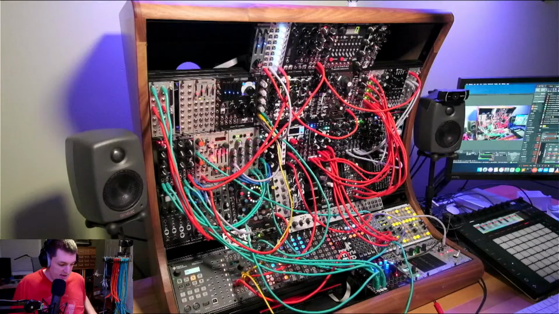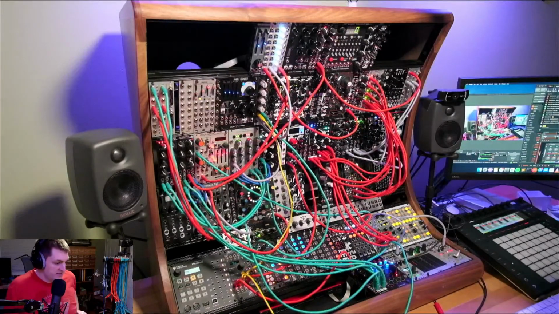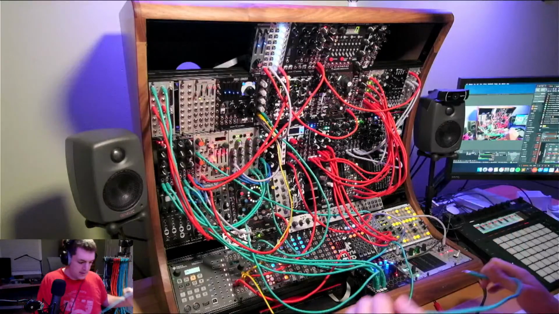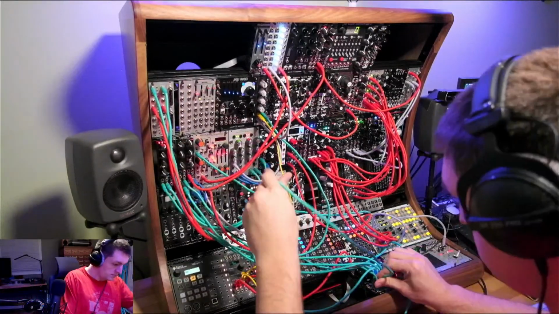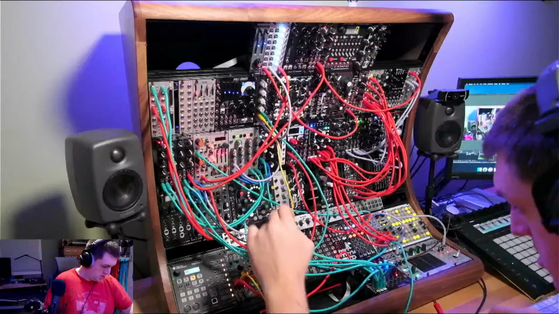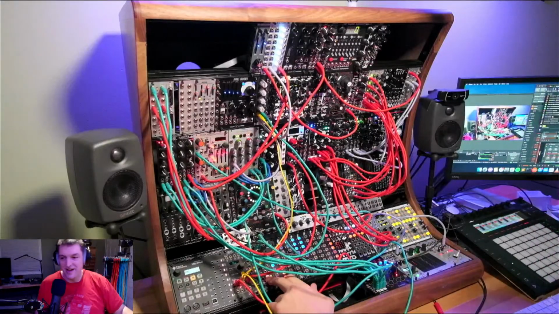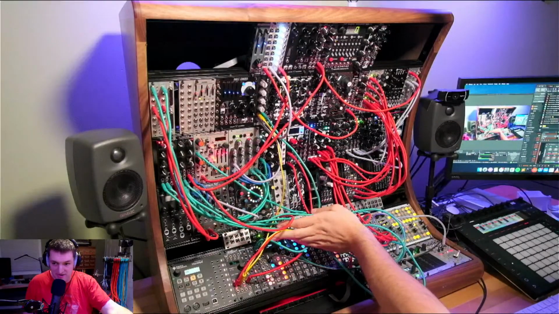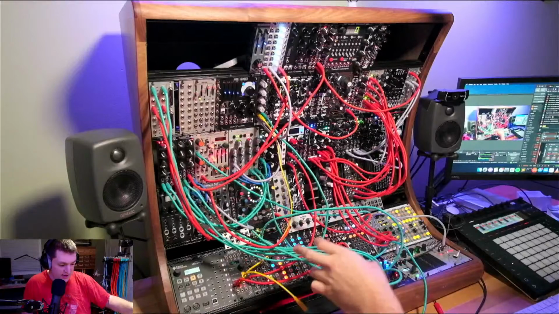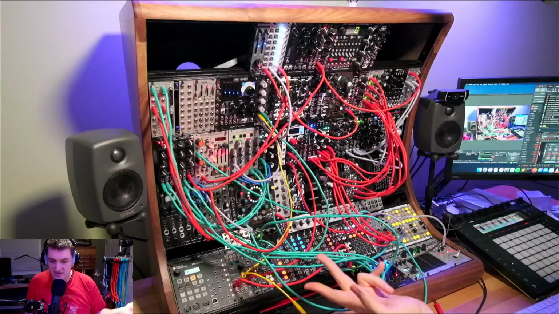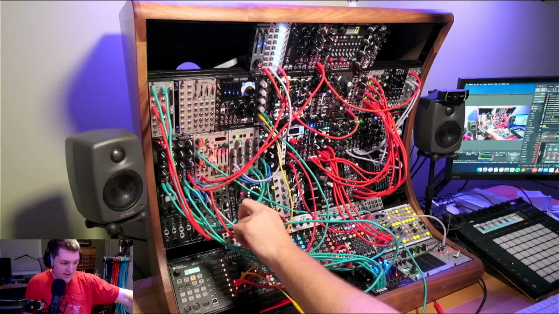Actually, let me do that. Let me add the accent from the snare line to see if that actually works. So you can see it, maybe you can't see it, but underneath all the cables the Switchblade is switching back and forth, but it's doing it faster than the actual triggers going into the cymbal, so you can't actually hear it. It all sounds like it's on.